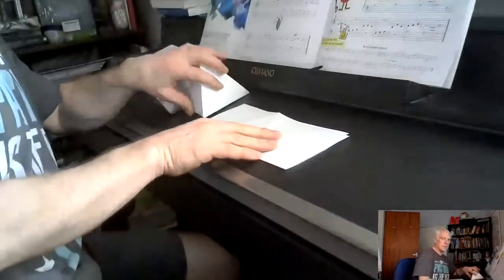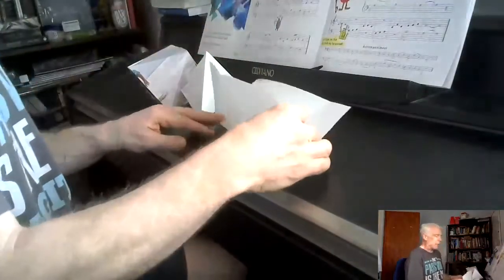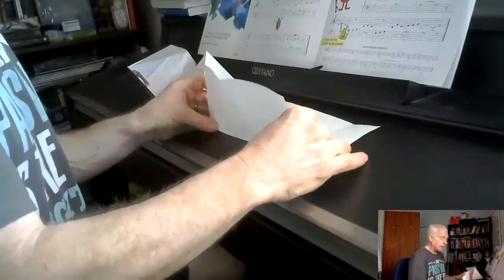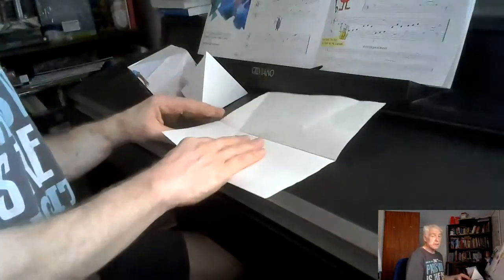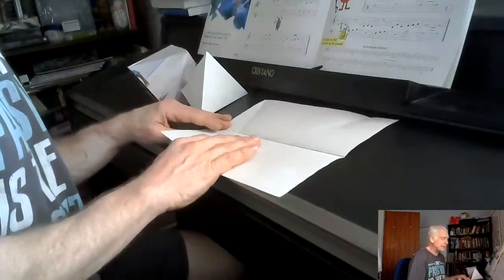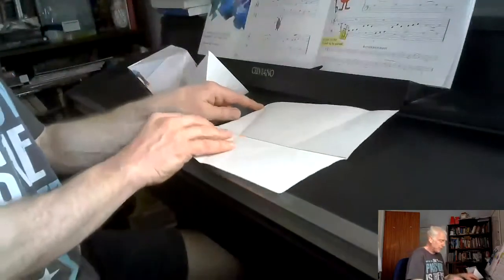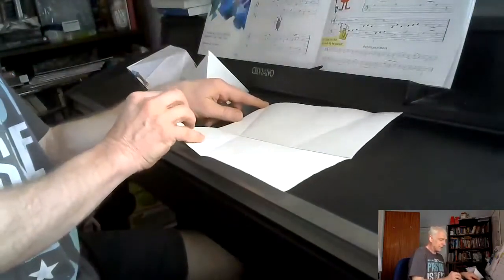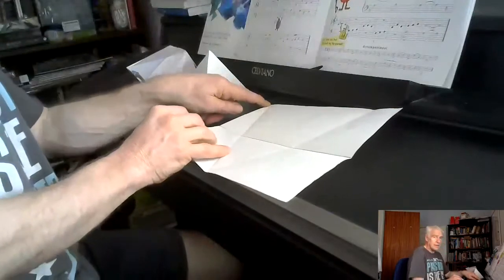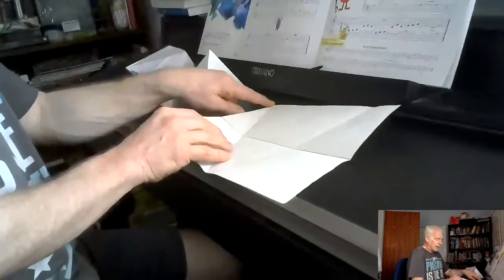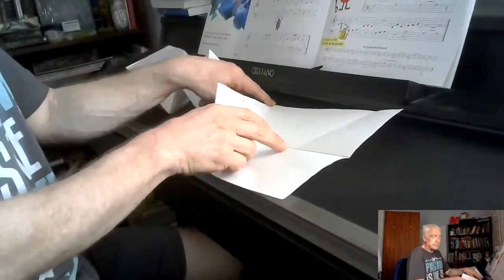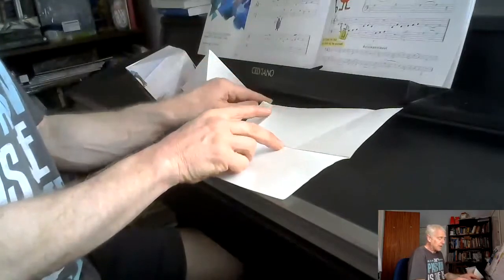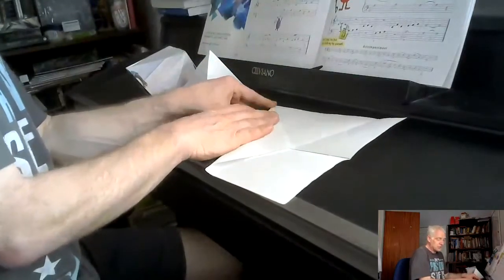I'll just move these out of the way. Now, when you've done that first fold, you undo it, and you do the second, what I call the tricky fold. For this fold, you take one of the corners, holding your finger at the other short corner, and you fold it into the first fold, but keeping that edge straight.